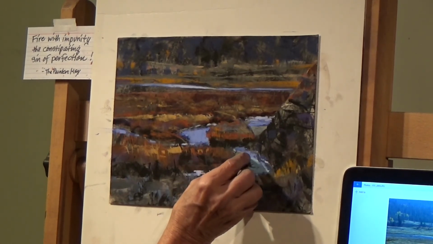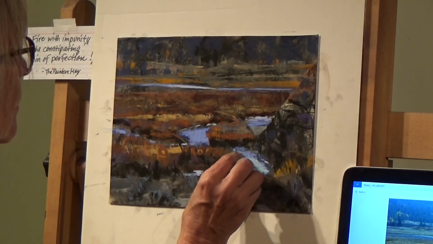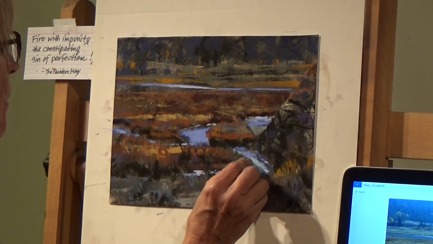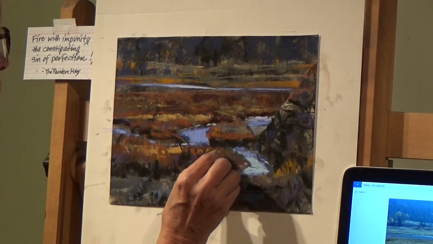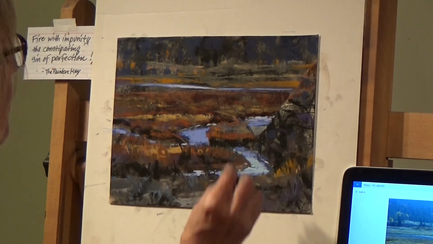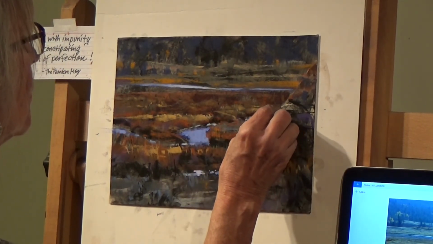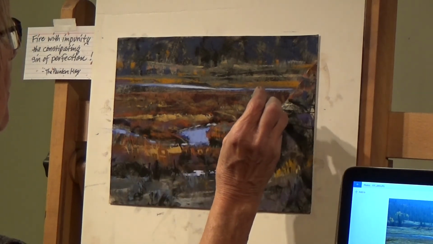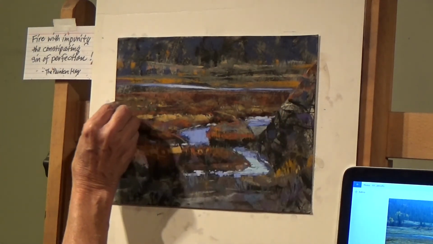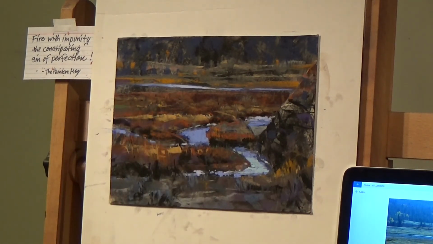Putting just a little bit of detail in those grasses. Now I've got a little bit of green here, adding a little bit of warmth. It's a warm green. If I add it there, I'm going to add a little bit back here. You're still seeing quite a bit of green in the landscape.